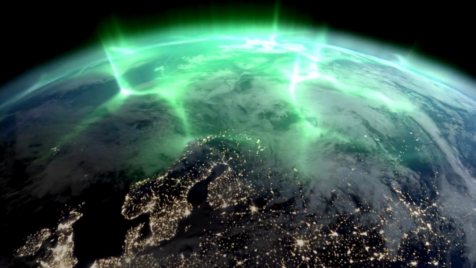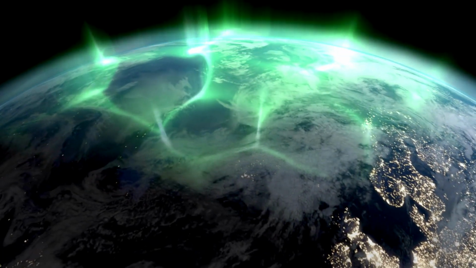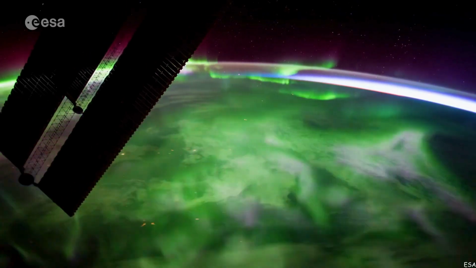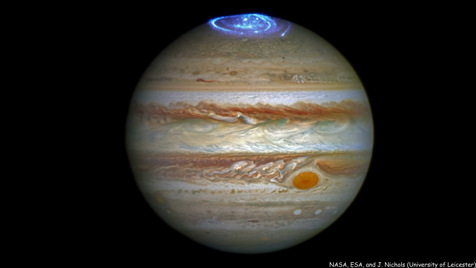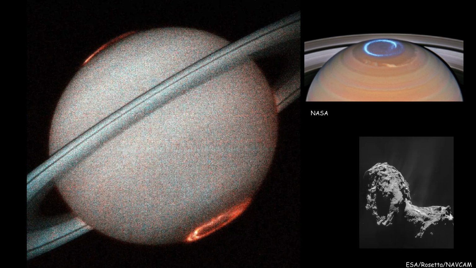Auroras are also visible from space. Astronauts on the International Space Station see them as glowing rings around Earth's poles, offering a breathtaking view of auroras as they encircle our planet. These displays aren't exclusive to Earth. Planets with strong magnetic fields, like Jupiter and Saturn, also have auroras, which are often more intense due to their larger magnetic fields and unique atmospheres. Auroras even occur on some moons, brown dwarfs, and occasionally comets.